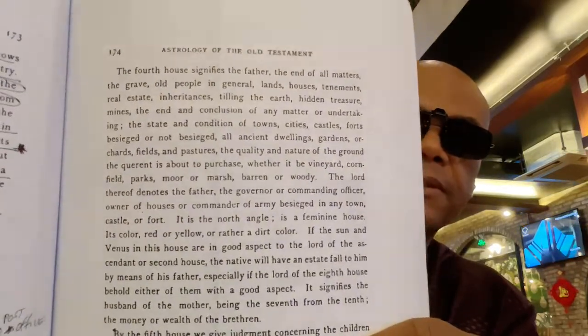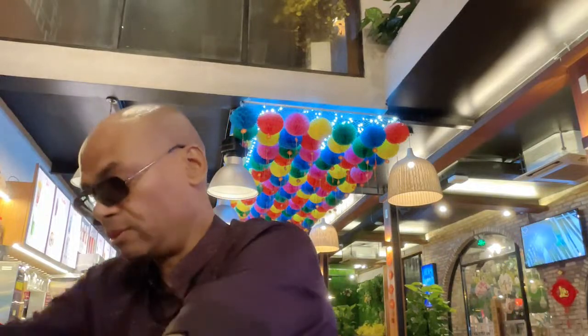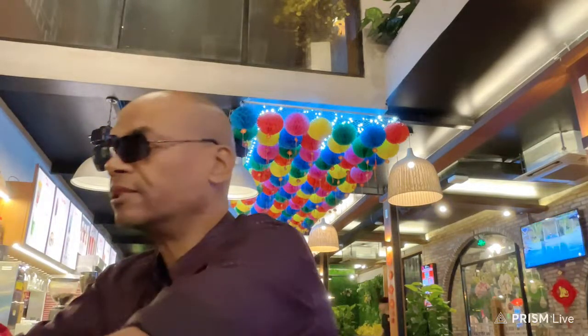If y'all don't have the book, you can go to the community section. All right, here we go. The fourth house signifies the father, the end of all matters, the grave, old people in general. So what I'm getting from that is the life cycle, right? Or the cycle of nature in the solar zodiac projection.